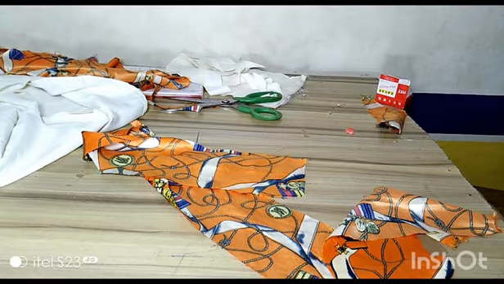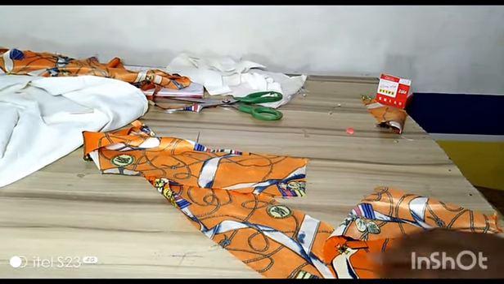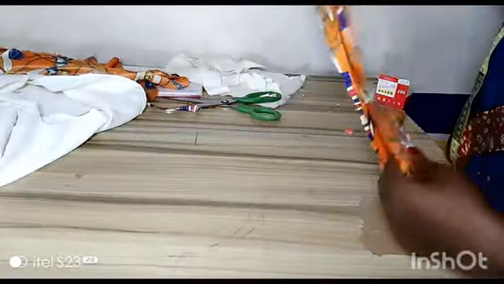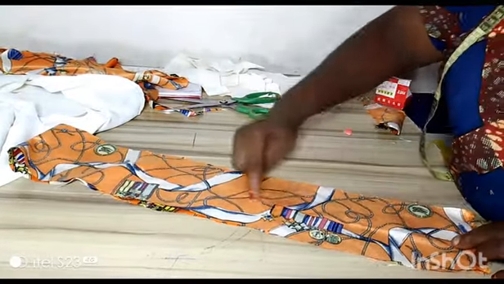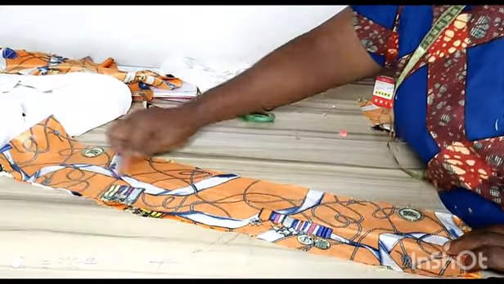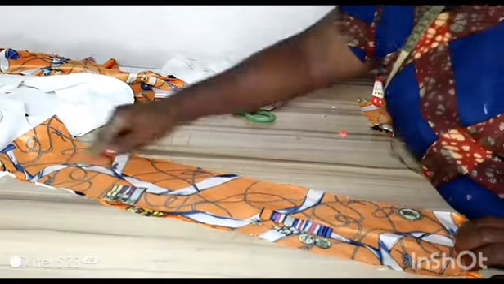Okay, you should not join it. You should continue the way that neck is. So what I'm going to do now is to fold it in half. The long strip, you have to fold it in half, like so. You are going to sew in the middle. Sew it in the middle like this. I will sew it and I will come and show you what I'm trying to say.